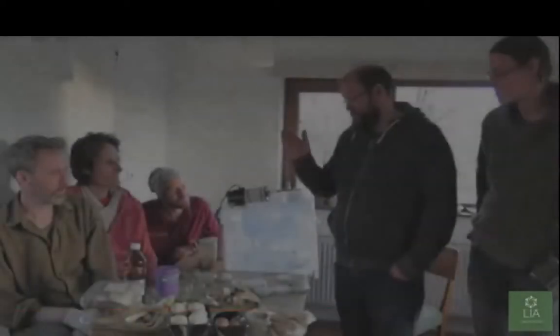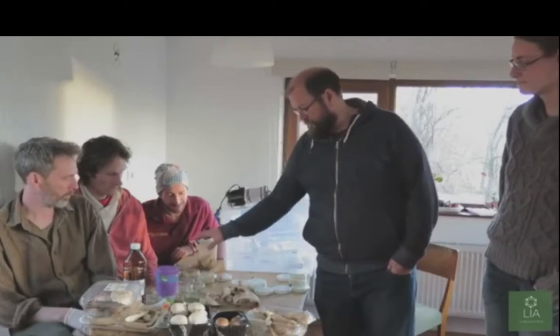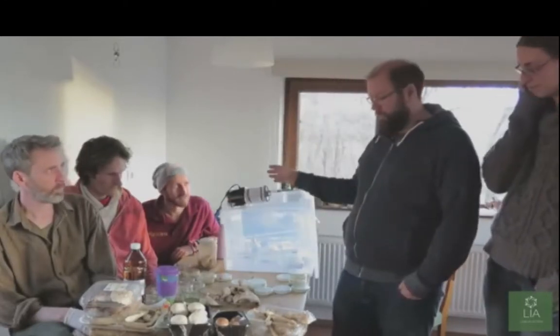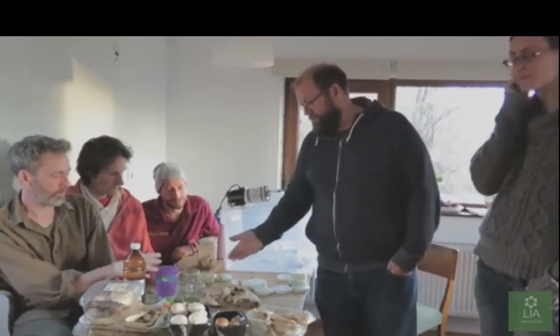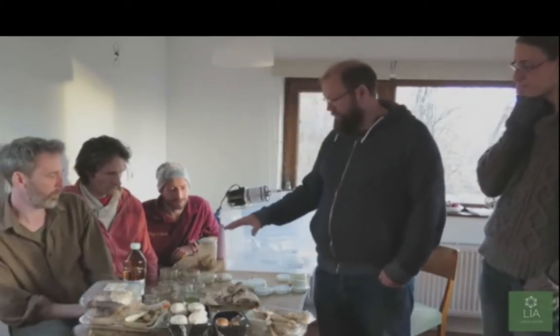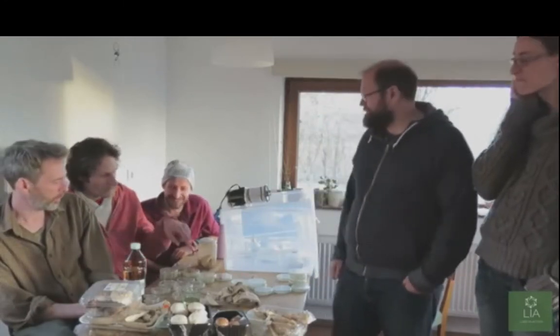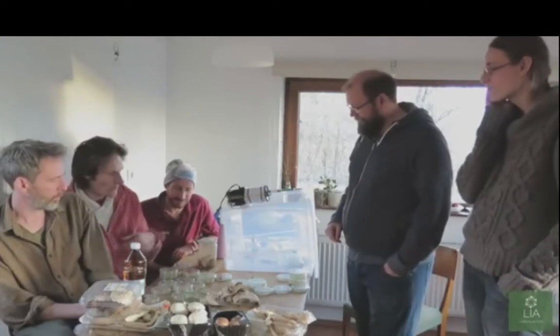Okay, so now we have our petri dishes. They're all inoculated with various types of mushrooms. Some of the wild ones that we picked this morning, some of the ones we bought from the stores, and we've got a pile of mushrooms here, which I now believe we're going to take to the kitchen and cook for dinner. Yay! So how long will it take for these to grow out?